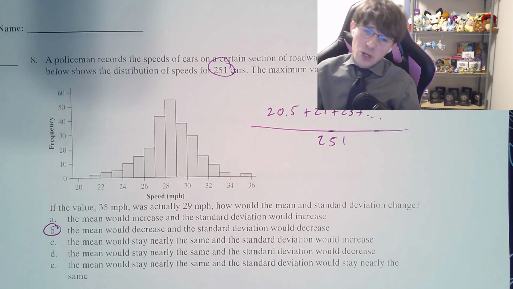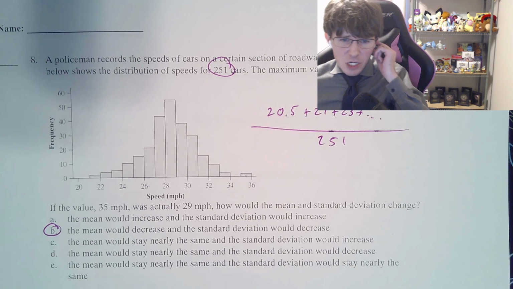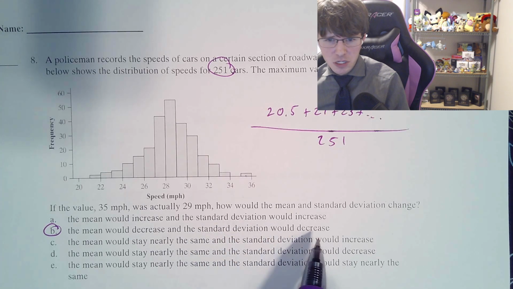But we could be done if it's an actual test or quiz, but let's make sure we understand why the standard deviation decreases.